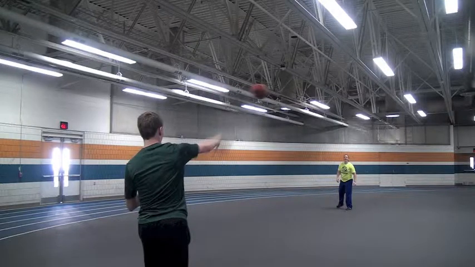Snapping our wrist is important because it helps the ball roll off the fingertips. It too helps keep a tight spiral on the ball. Notice how Mr. Bridges snaps his wrist and the ball is smoothly thrown.